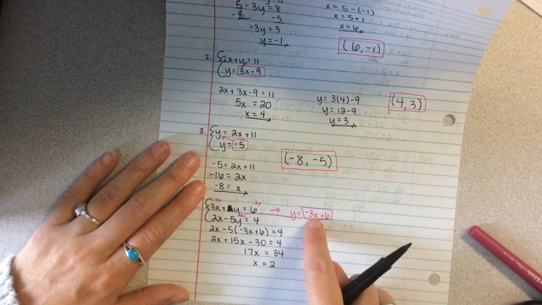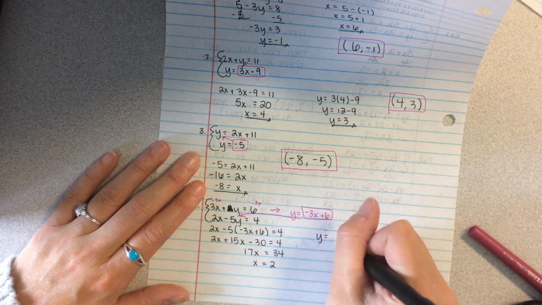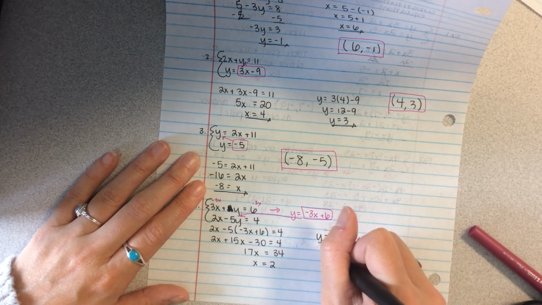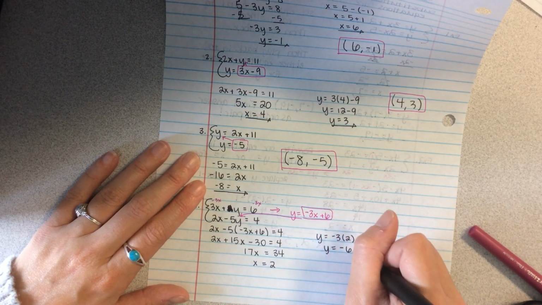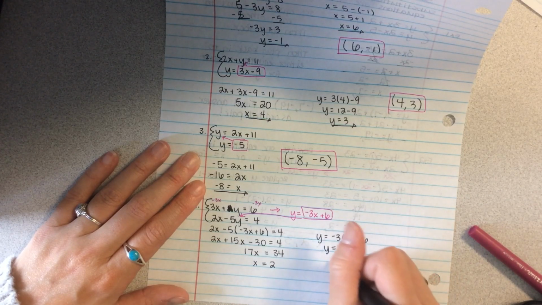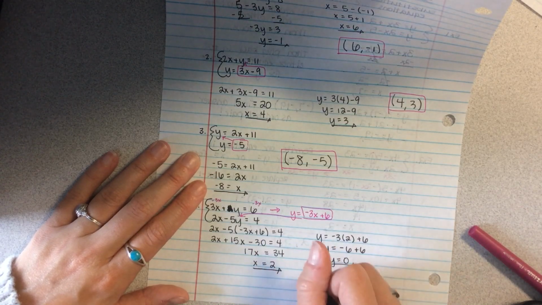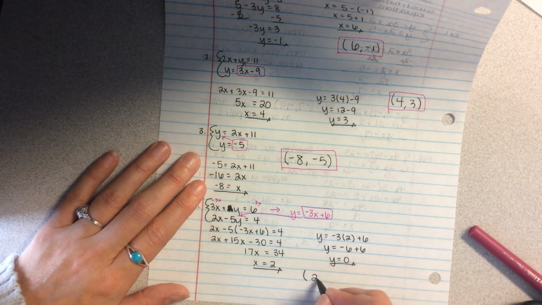I'm going to plug into this new equation here, so y equals negative 3 times 2 plus 6, so y is equal to negative 6 plus 6, and y is 0. So my final answer is 2, 0.